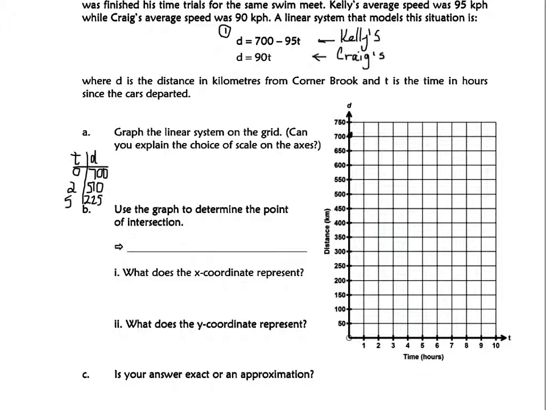So we'll plot those. 0 with 700, 2 with 510 would be about right here, and 5 with 225 would be about right here. If we connect those points, we'll get a fairly good representation of Kelly's path.